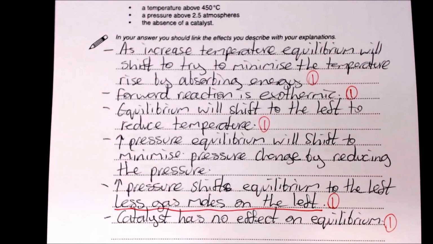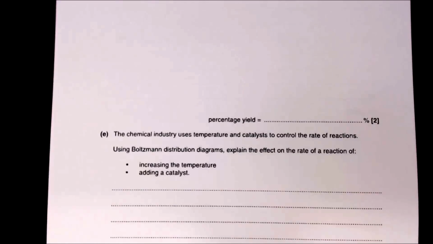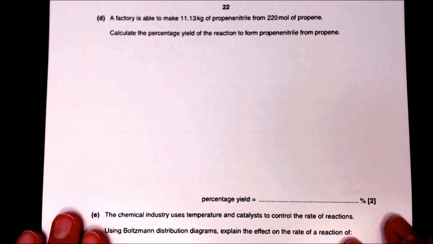So that's where you got all your 5 marks. Okay, right, on to the next part. It's a big question, that one. Right, so this is question D.